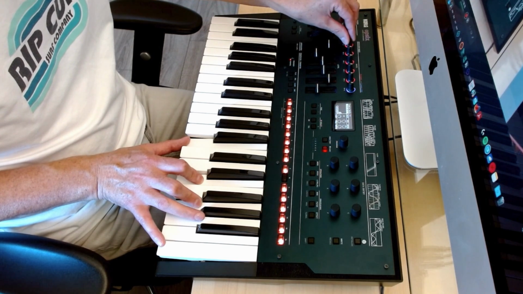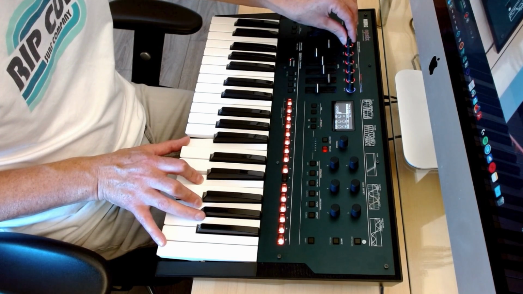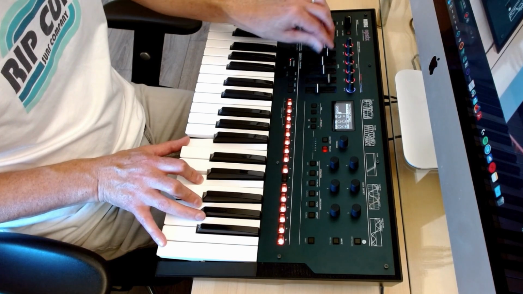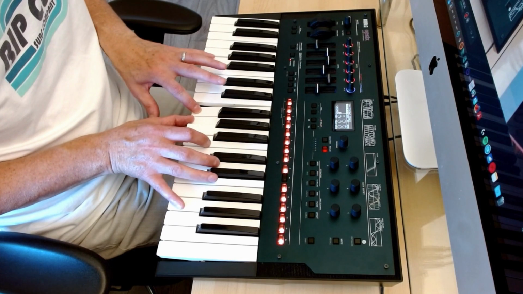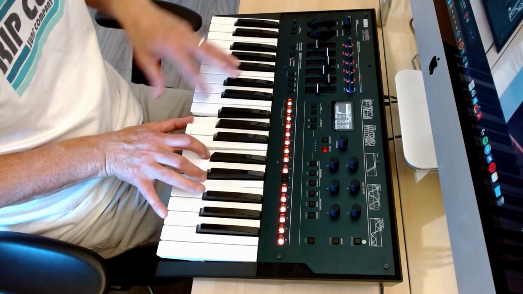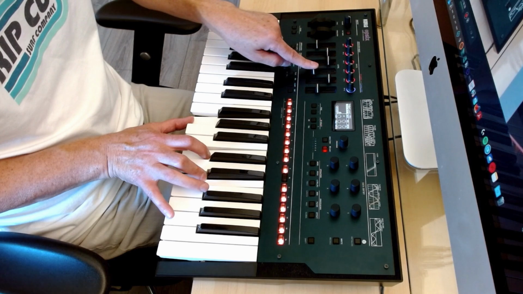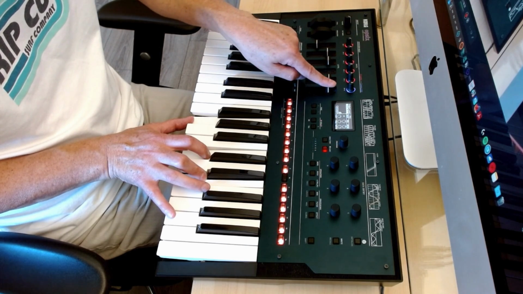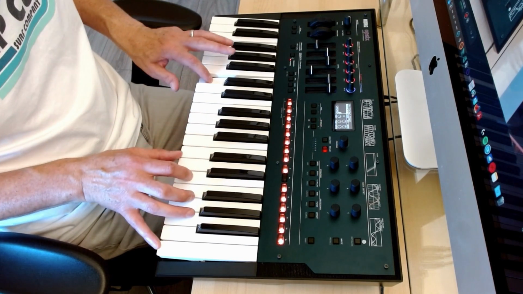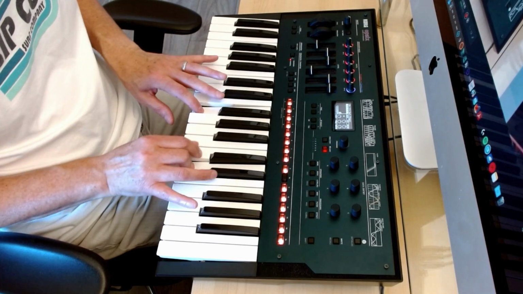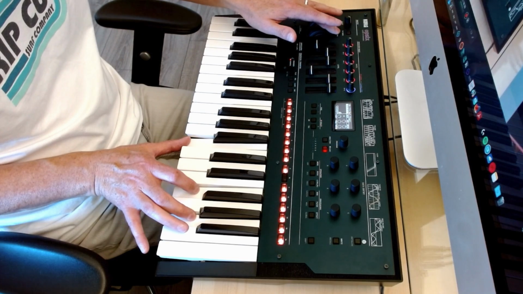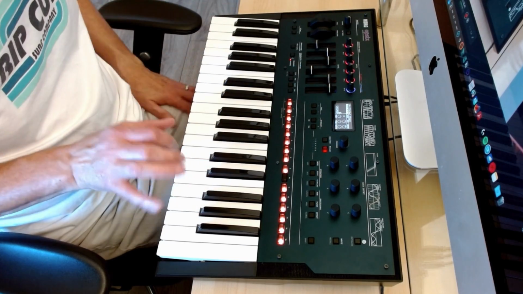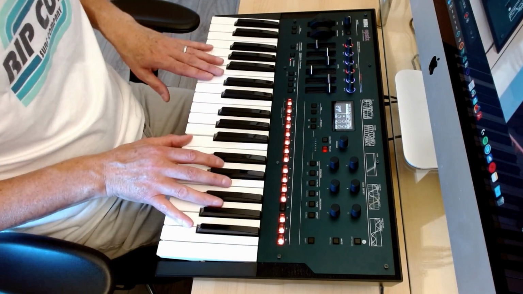So we can adjust some of these. So this is harmonic weighting.